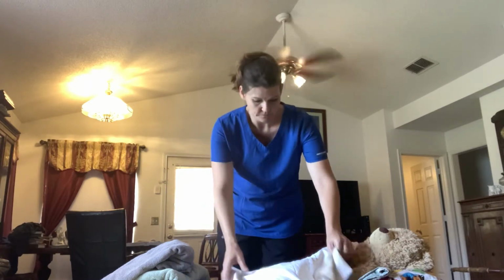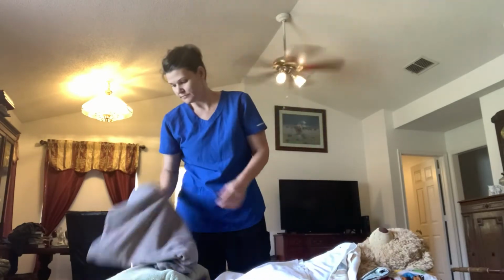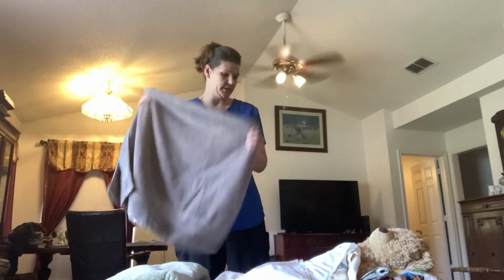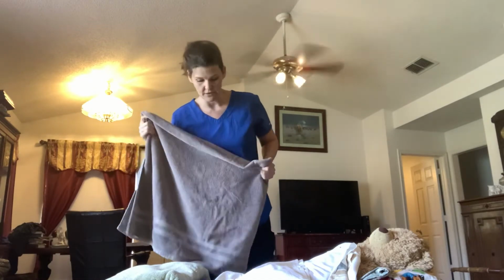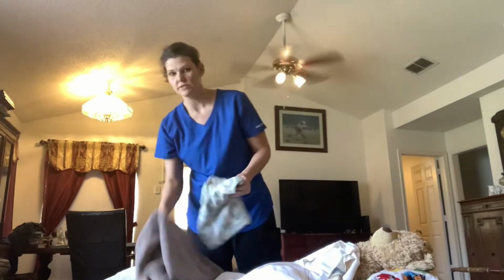But anyways, I'm going to do a bed bath. I would provide privacy, identify, do hand hygiene, and so first he's got his sheet on. I'm going to let him know what we're doing. This is my bath towel. Bath towel first.